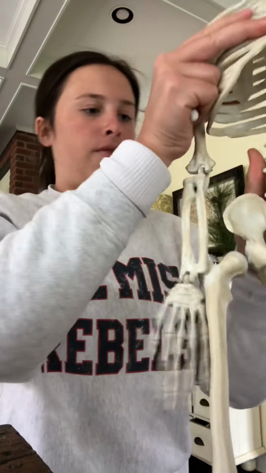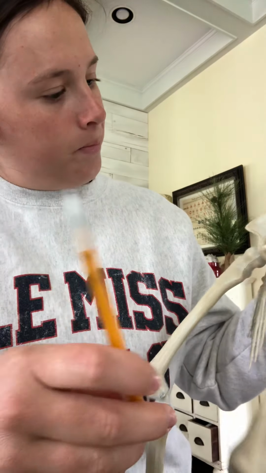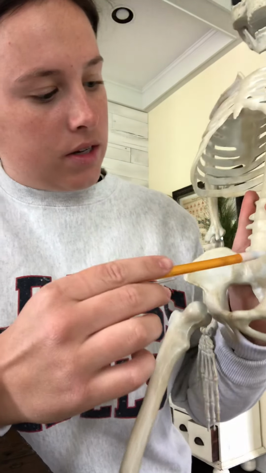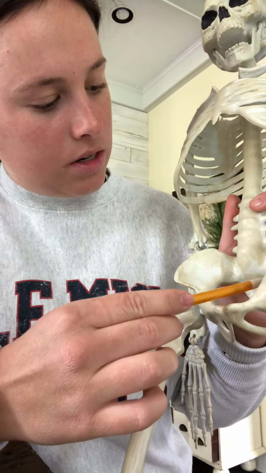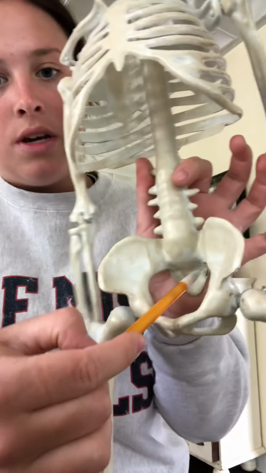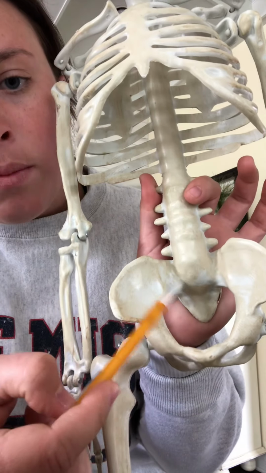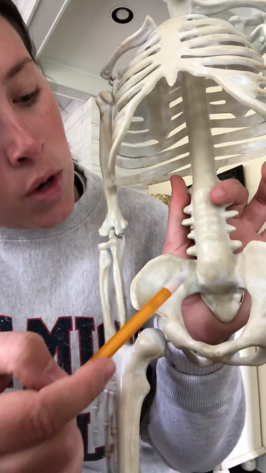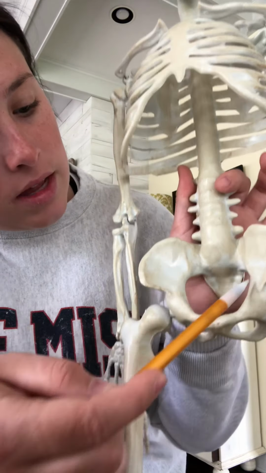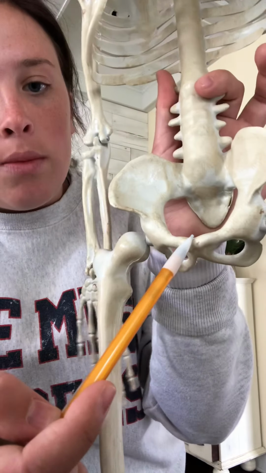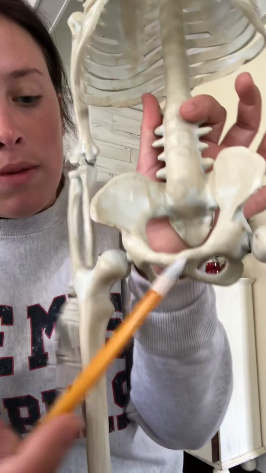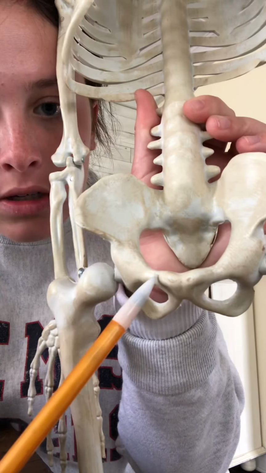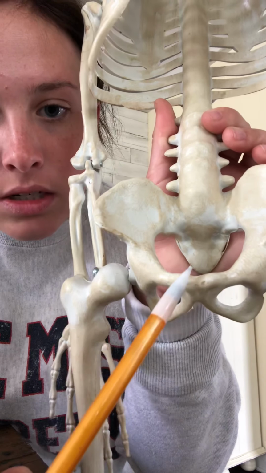Next we have the sacroiliac joint, also known as the SI joint. So that's just going to be where your sacrum is articulating with your iliac portion of your pelvis bone. So it's going to be right here, and then moving down, we have the pubic symphysis, which is just going to be where those two pubic tubercles meet to form this joint in the middle.